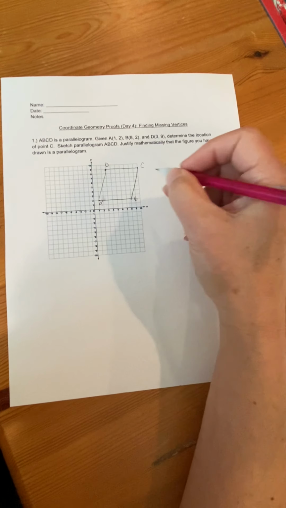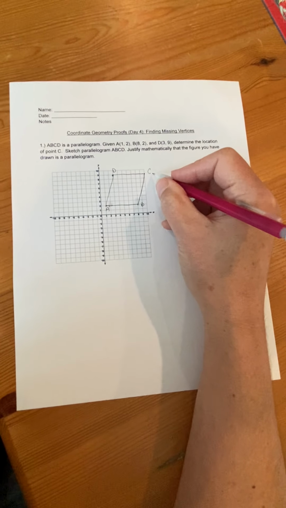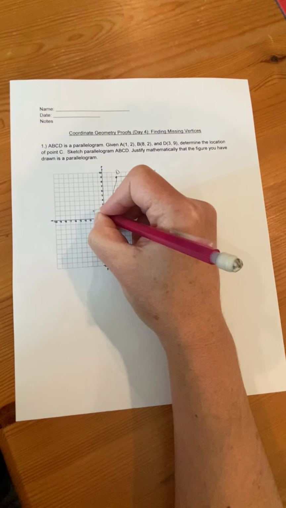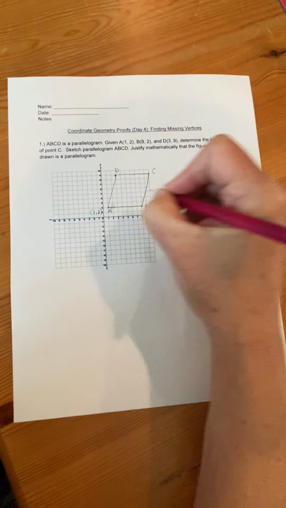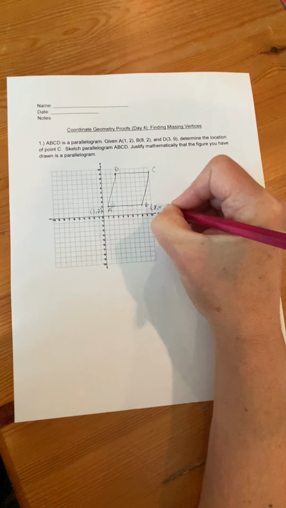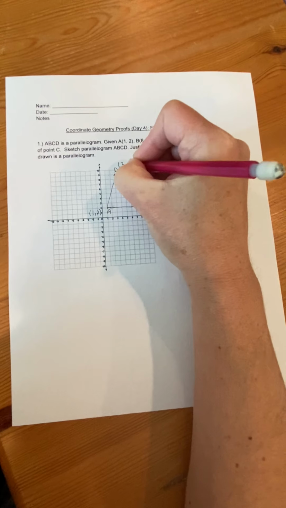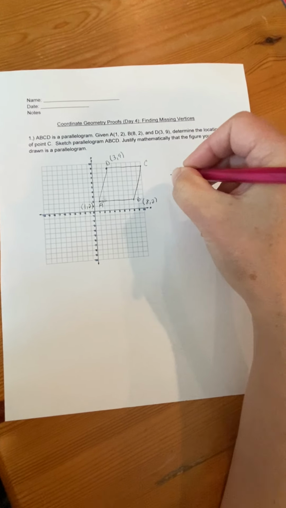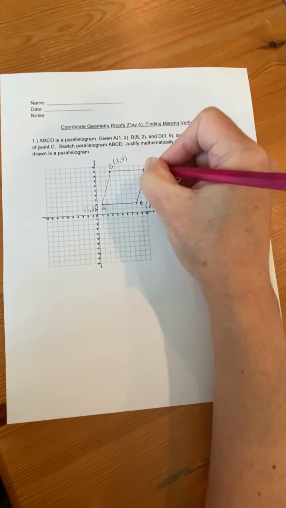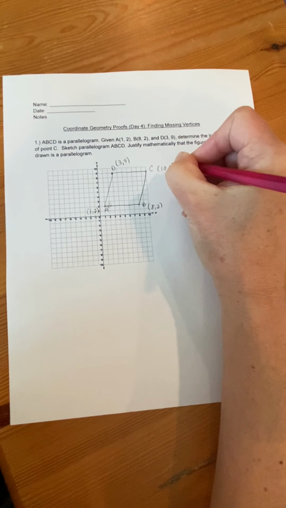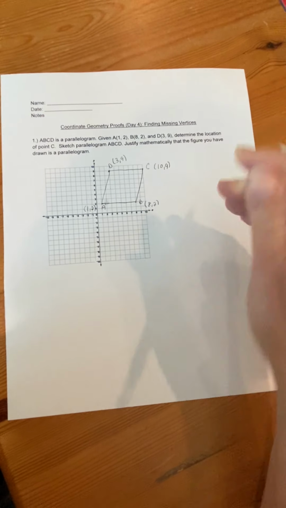Okay, so what is the coordinate? Make sure you tell me the coordinate here. So I already know A was (1, 2). Okay, B is (8, 2). D was (3, 9). So you make sure you give the coordinates, right? So you just look, it's (10, 9). So you've got to make sure that you state that. Don't just plot the point and not give me the coordinates.